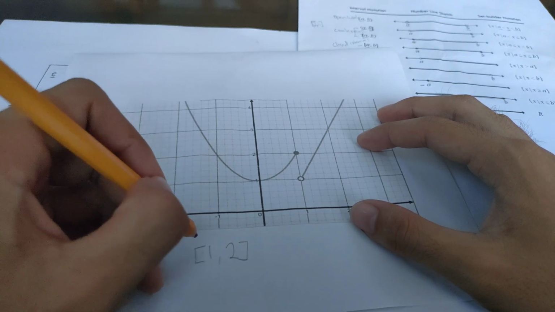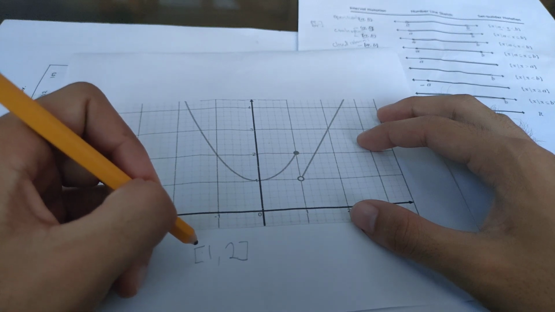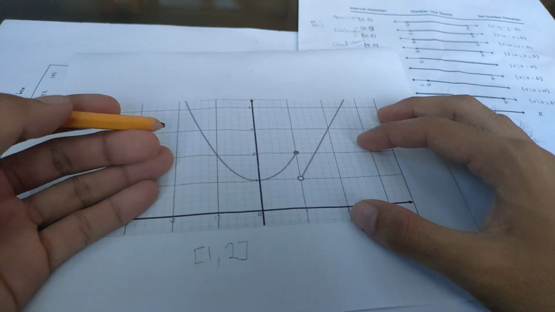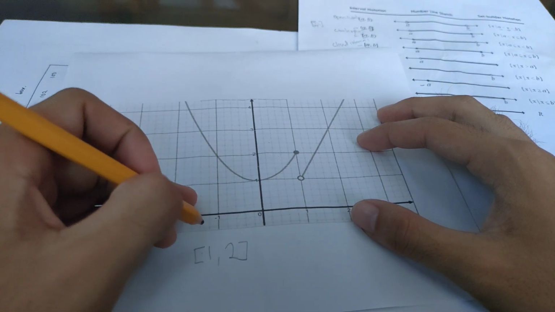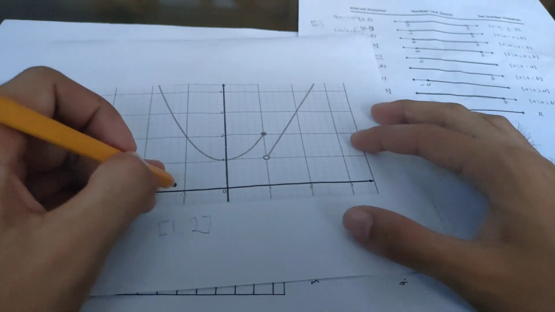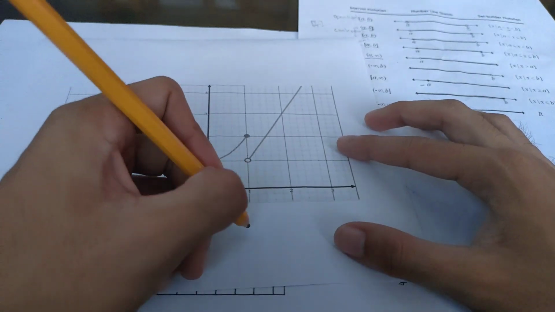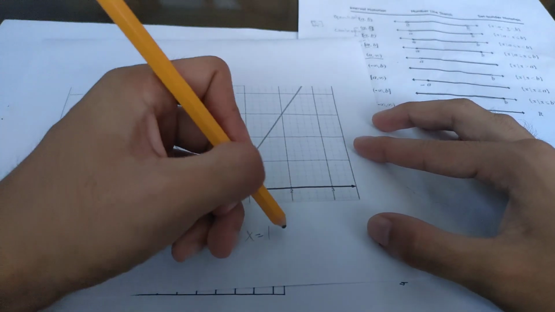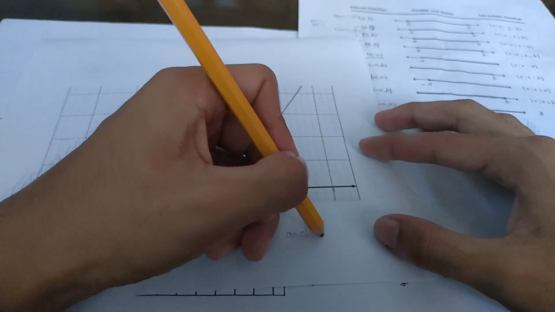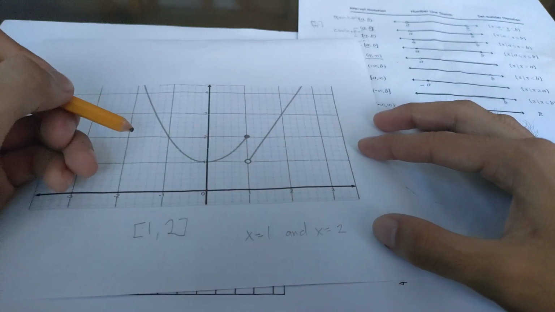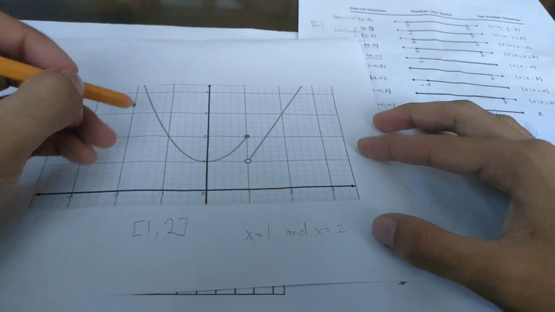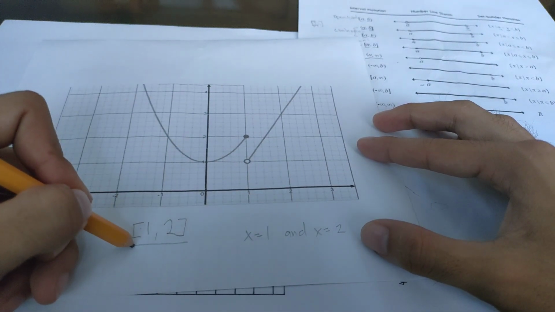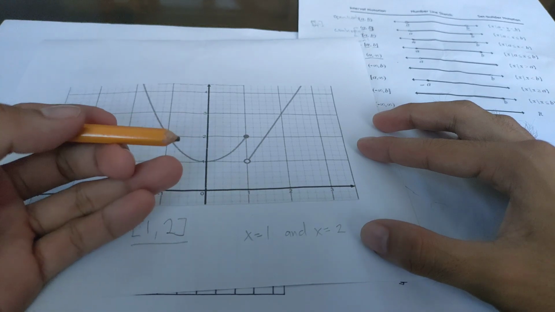To identify if the graph is continuous on the given interval, we have to identify first where the boundaries are. So the boundaries, we will start from x equals 1 and x equals 2. Take note that all the boundaries are included in the graph.